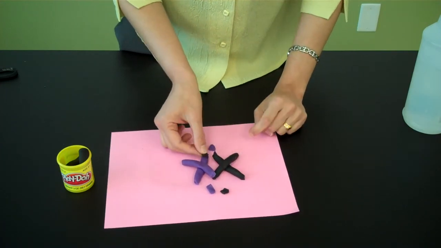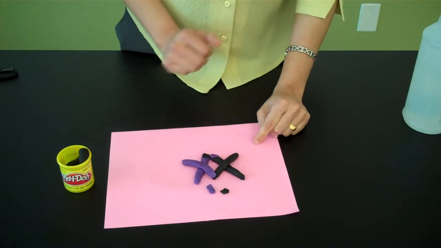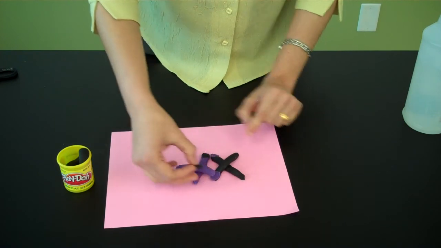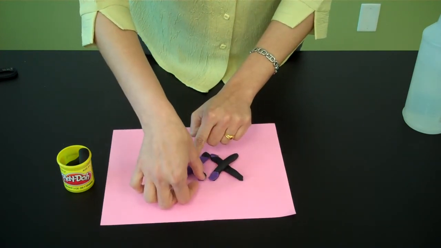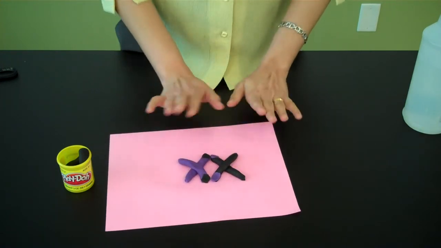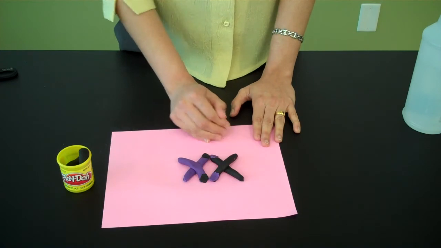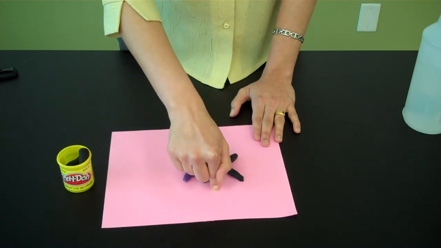The black chromosome is going to get a little bit of purple, and the purple is going to get a little bit of black. This is essentially the process of crossover.